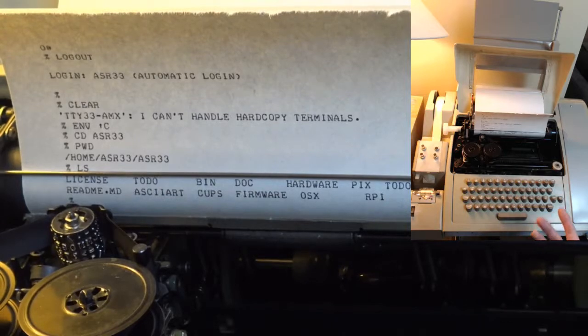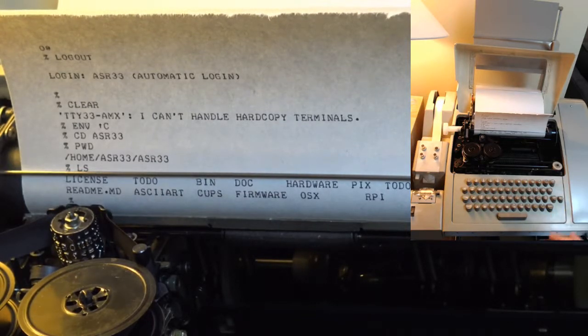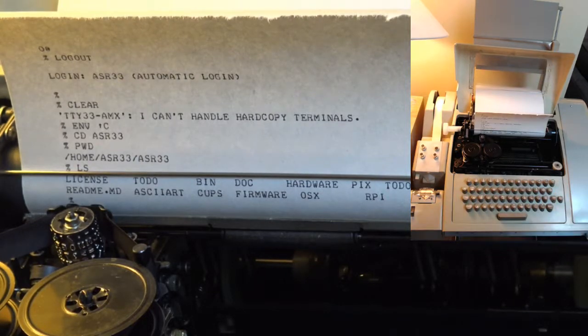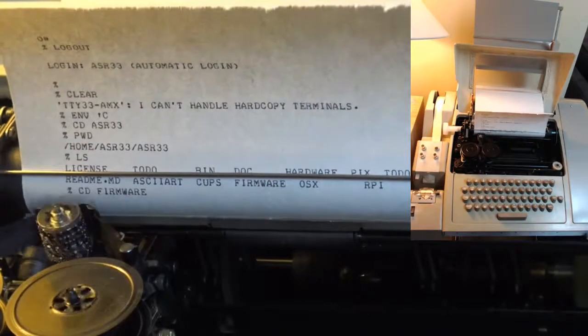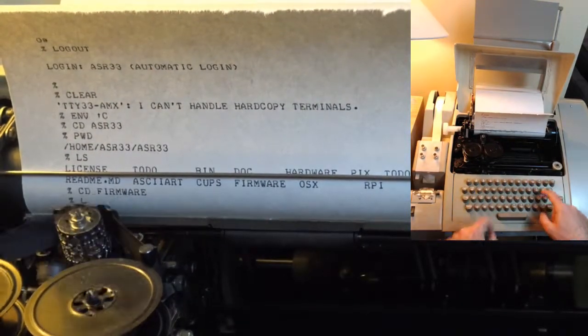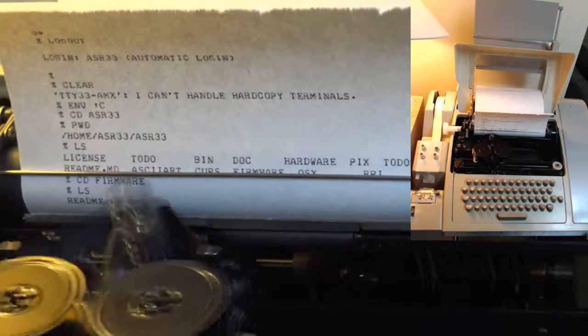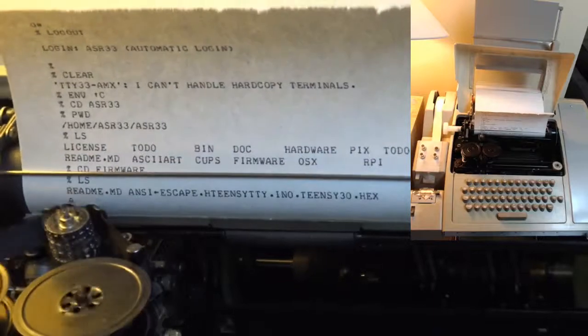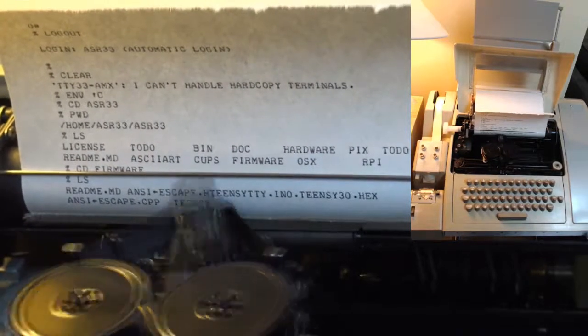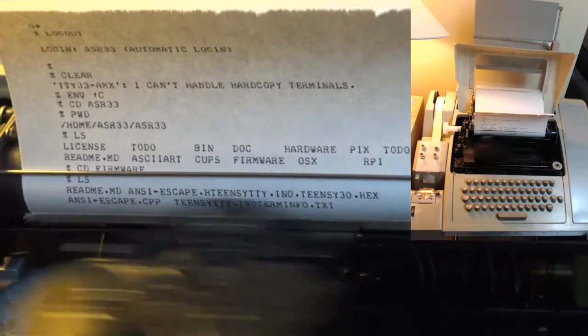So this directory listing is the GitHub project that I use to keep all this code in. Anything that I'm hacking with on like terminal setup or applications and so on. There is a directory here called firmware, and yes!